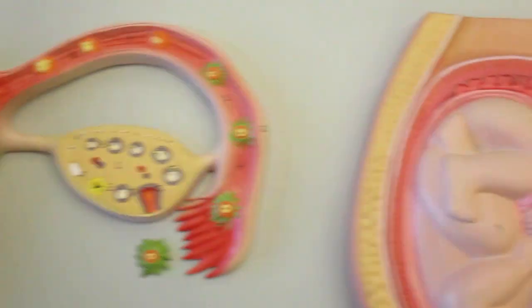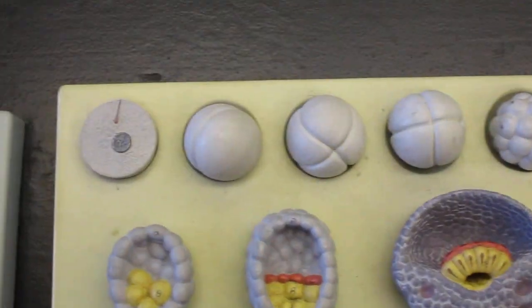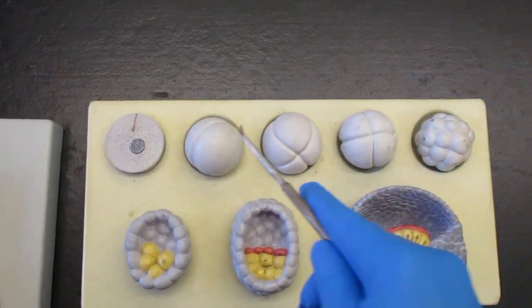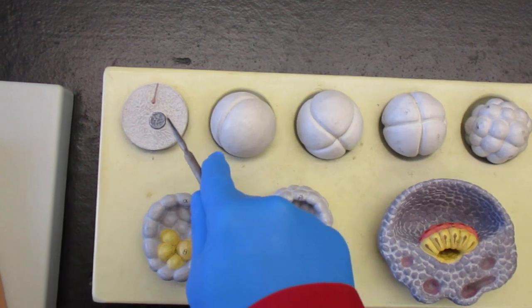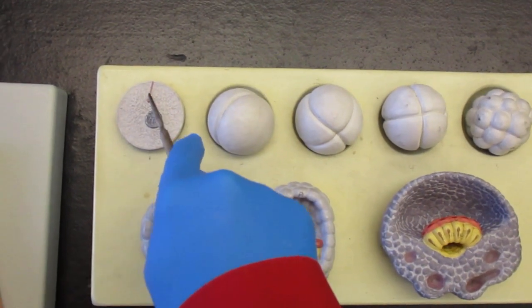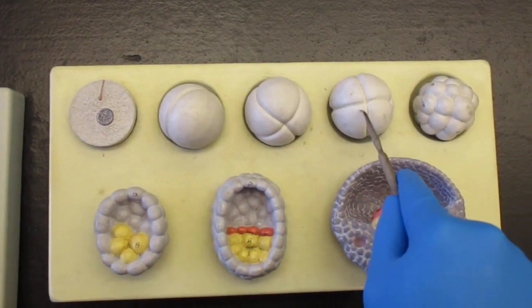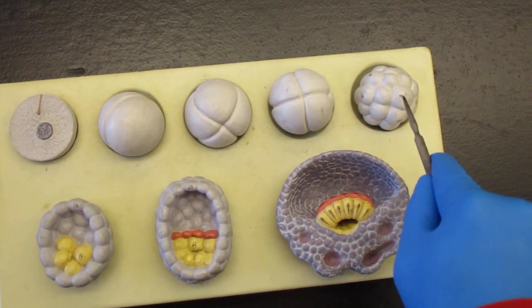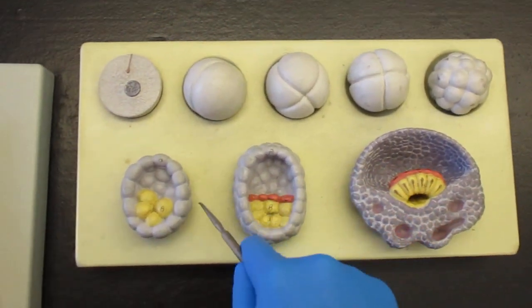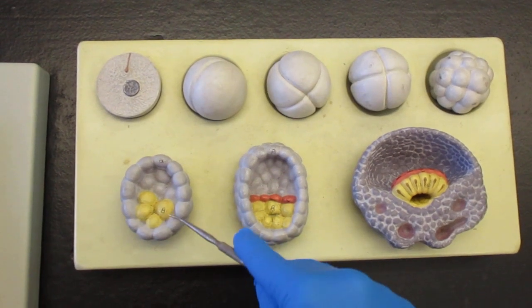You can see it here on these models better. This shows you the nucleus of this oocyte, and of course the sperm here, and then you see the cleavage going on, the formation of the morula, and then the blastocyst.